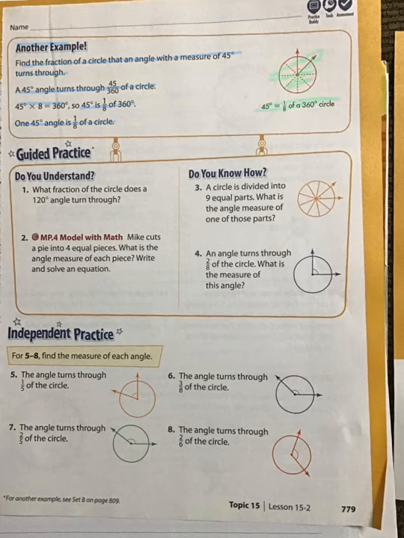All right, let's look at do you understand? What fraction of the circle does a 120-degree angle turn through? In this case, to solve this problem, I'm just going to divide. I know that one circle is 360 degrees, and I'm going to divide by 120 degrees, and I will get 3.